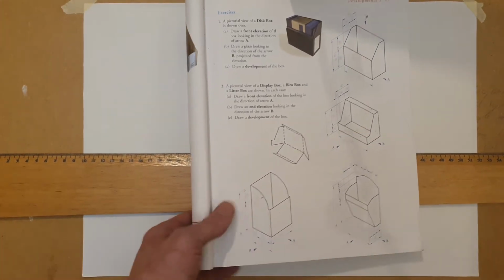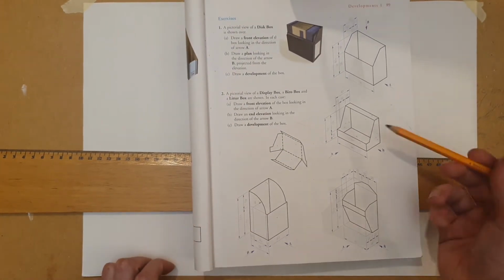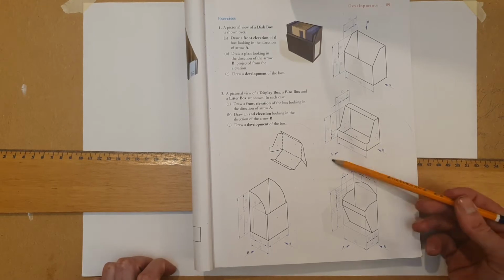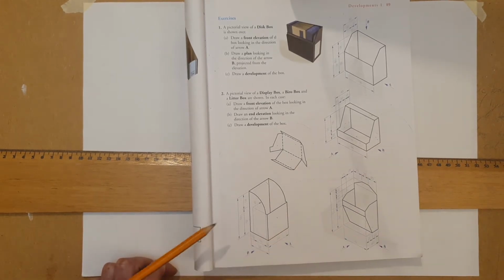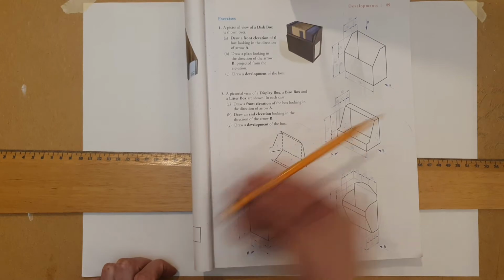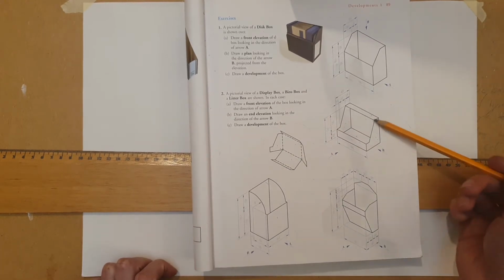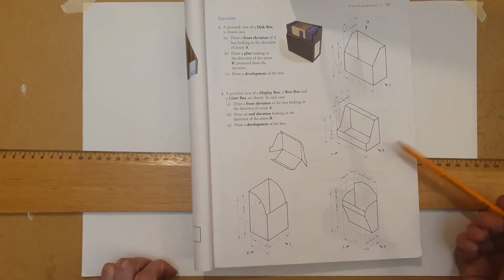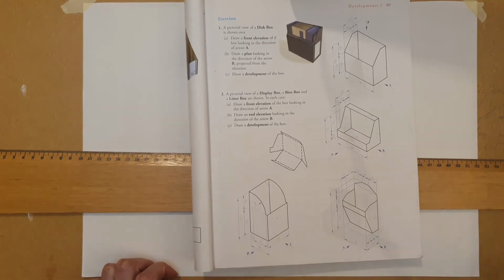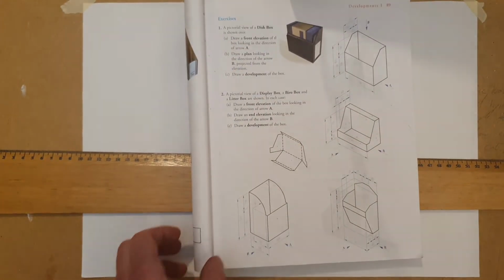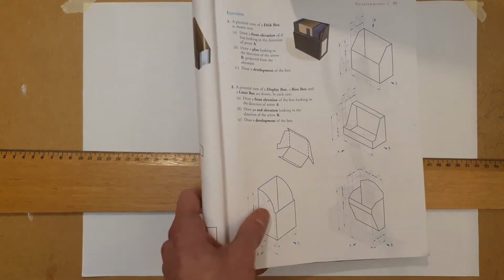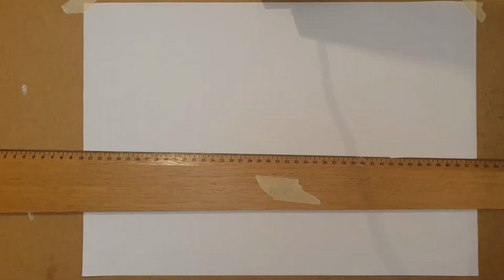Okay. So I'm going to start with the elevation, which is to go from left to right. So it's going on the right, and the end view, that's B, coming from the right going to the left, so it's going to be on the left. Okay, so I'm going to start with the end elevation just because I'm going to start on the left hand side of my page.